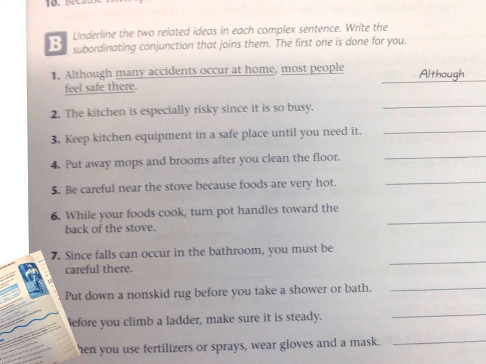The first one is done for you, so you have many accidents occur at home. Most people feel safe there. That is underlined in your answer on the line is although because that is your subordinating conjunction. Number 2, the kitchen is especially risky since it is so busy. So you have the word since, that does not need to be underlined, but you have the kitchen is especially risky and it is so busy. And since is written on the line.